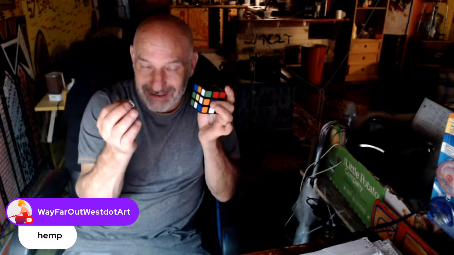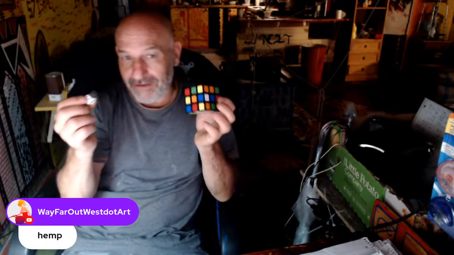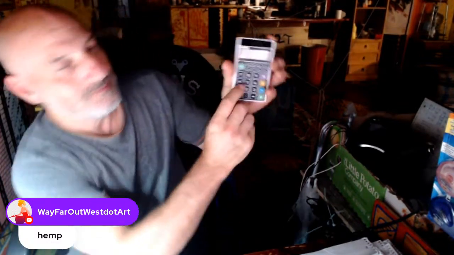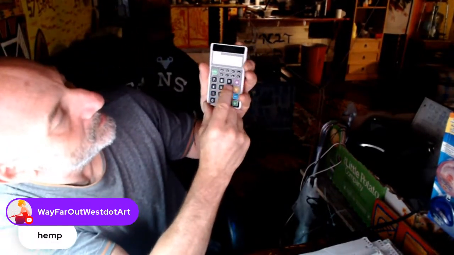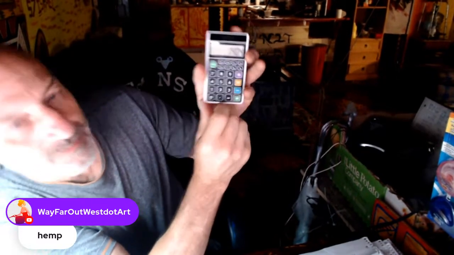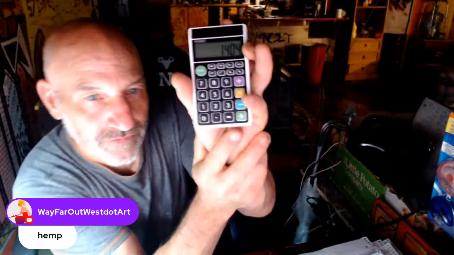Now, if I take this Rubik's Cube and count each one of these, there's 26 of these. If I take this apart and imagine it was stuck together, there are 26. 26 by 6 is 156. 156 by 9 is 1404. 1440 minutes in a day.